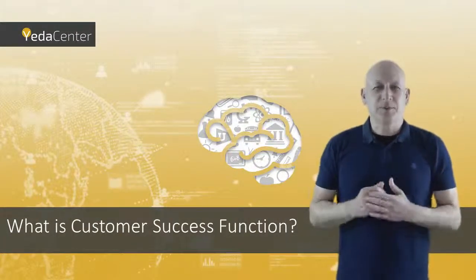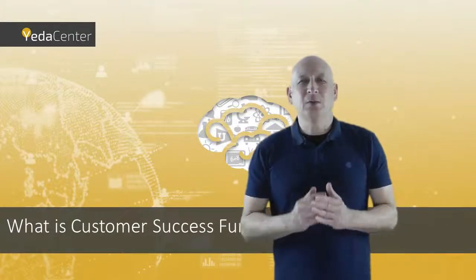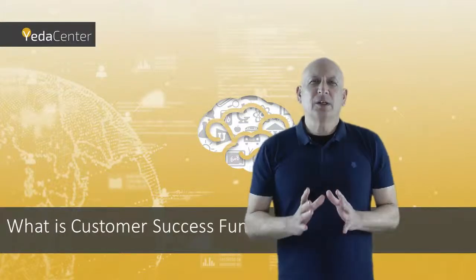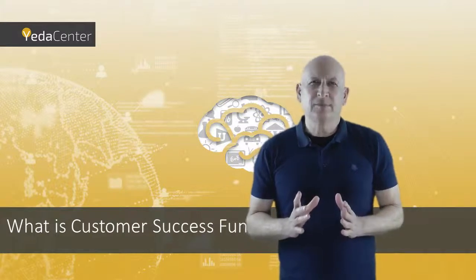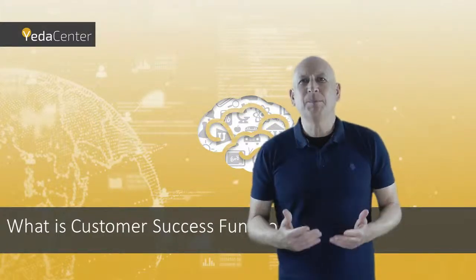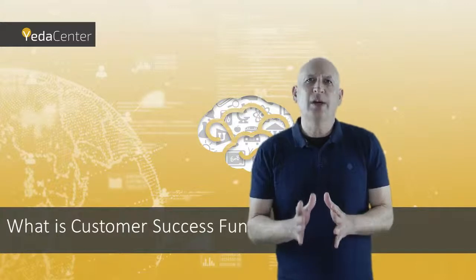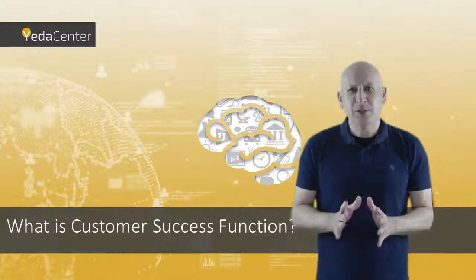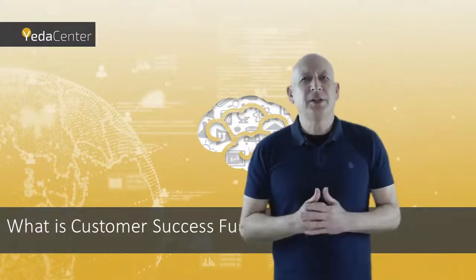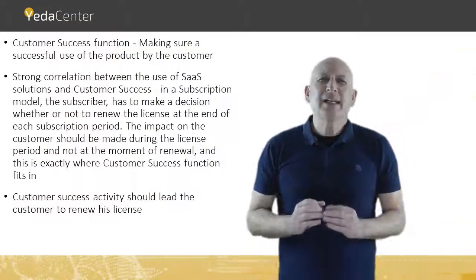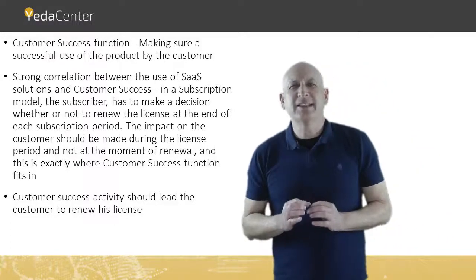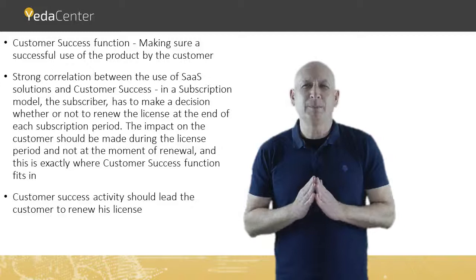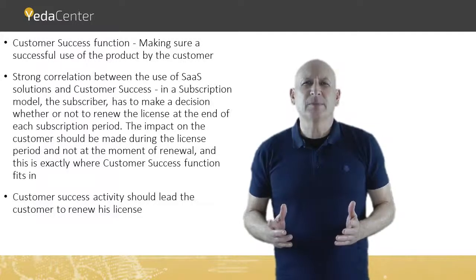Customer success function. What is the essence of this function? I have to start by saying that I've seen in different organizations, different ways this function is implemented, as well as where it is within the organization. So what you see here is my view and my experience. Basically, customer success function is making sure of a successful use of the product by the customer.